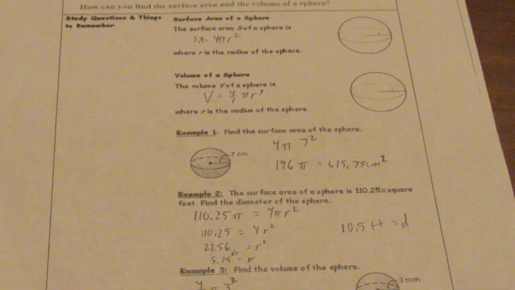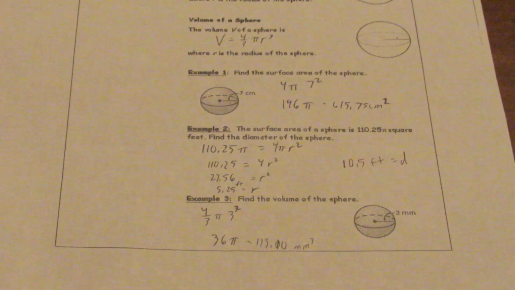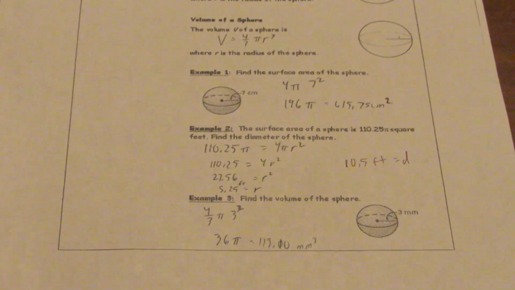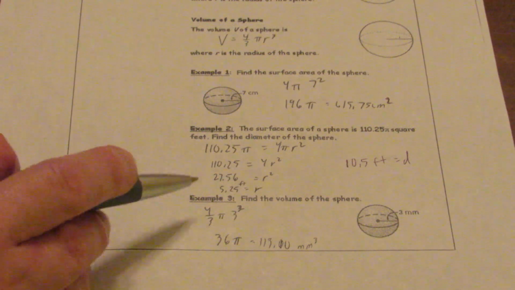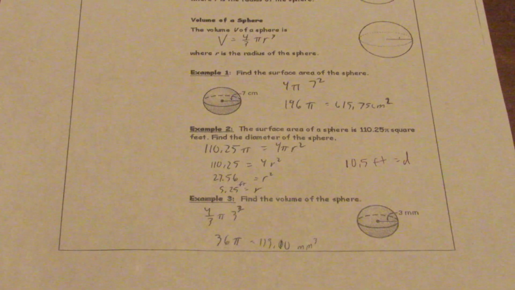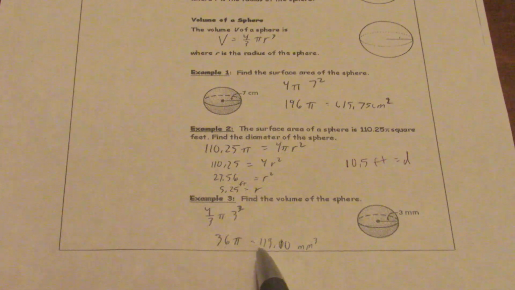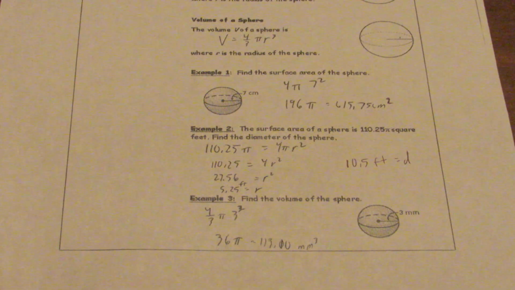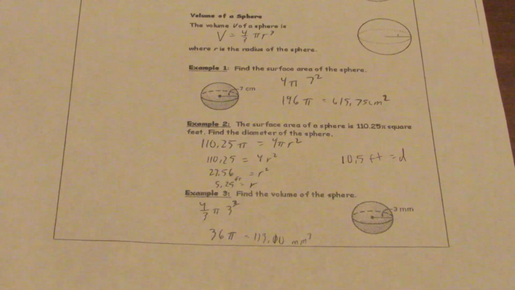Then volume of our sphere in example 3, we have 3 millimeters as my radius. So I have 4/3 pi 3 cubed, which is going to be 36 pi. Again, that's my exact answer. If I multiply it out, I get 113.10 millimeters cubed.